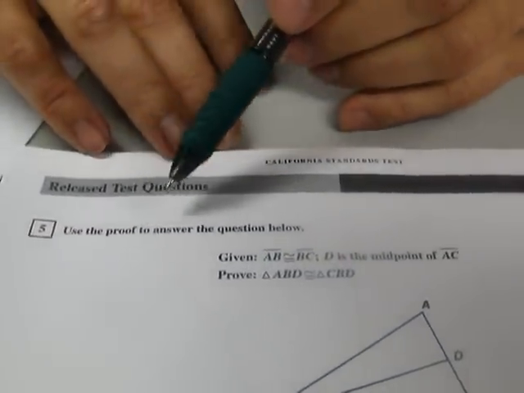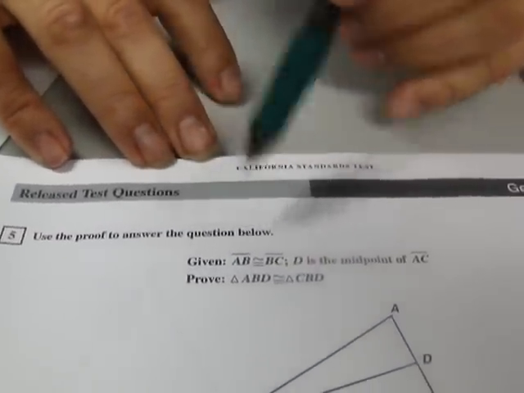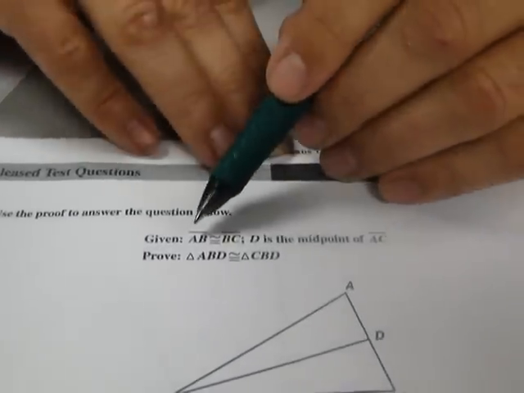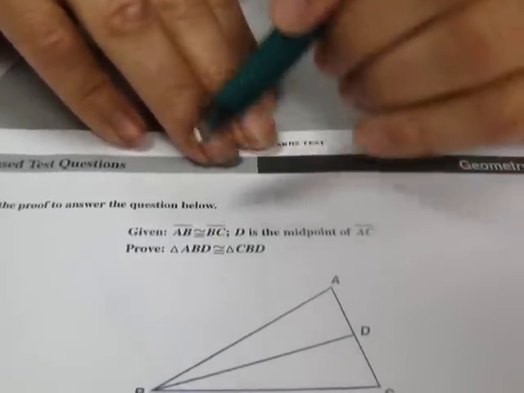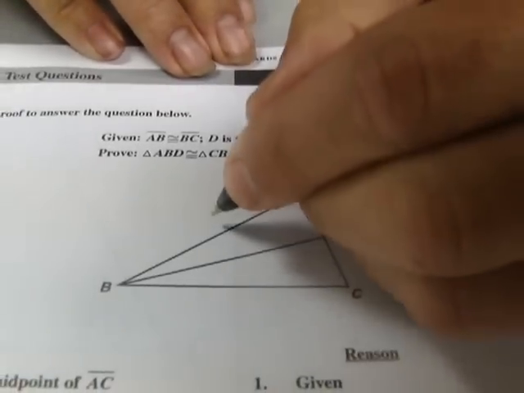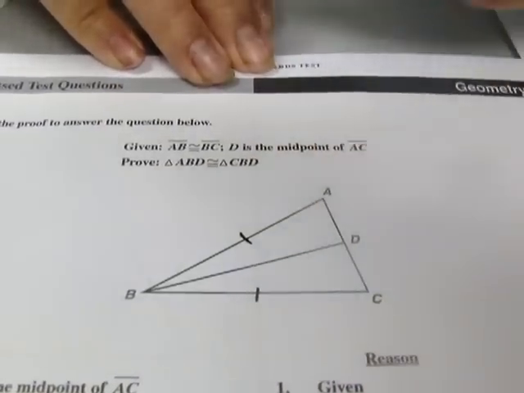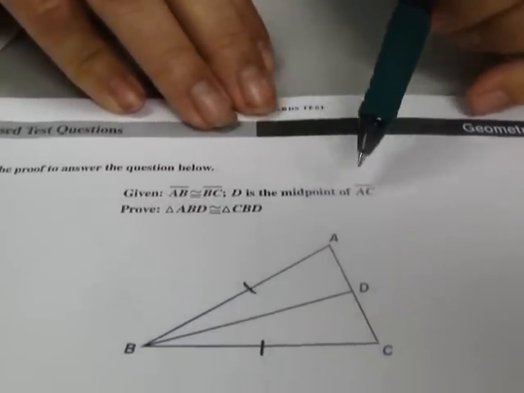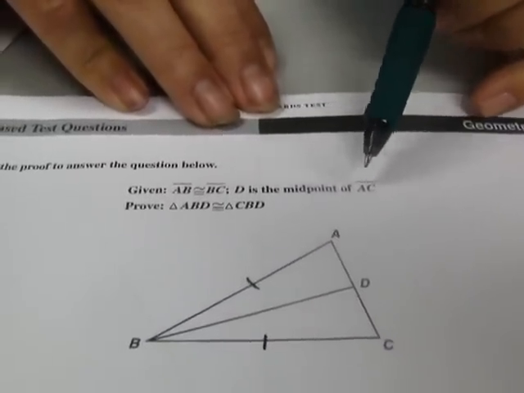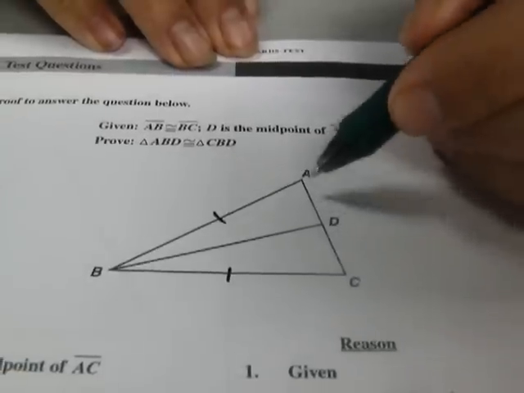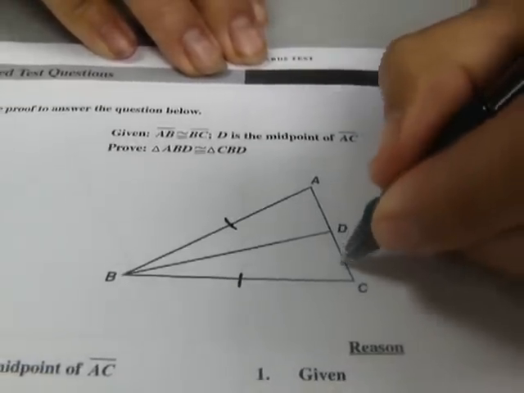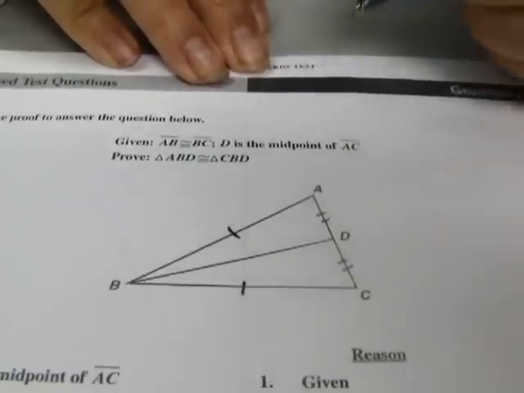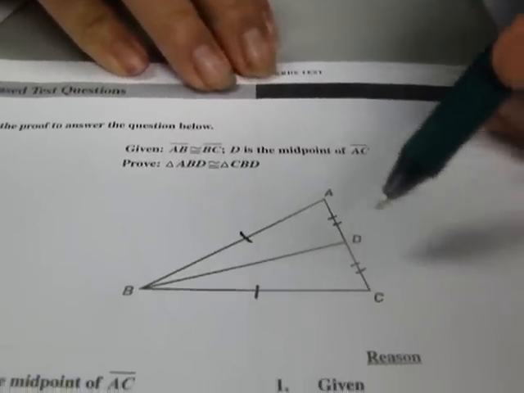Use the proof to answer the question below. Given segment AB is congruent to segment BC. Okay, never hesitate to mark what it tells you right in your diagram immediately. Also says that D is the midpoint, interesting, of segment AC. That means that this is exactly halfway in here. What that tells us is that these segments are congruent. So now we've got some knowledge here.